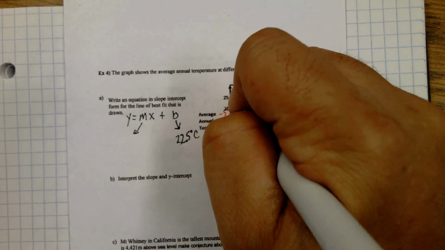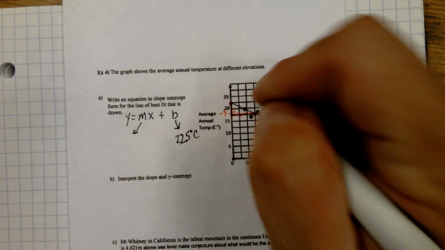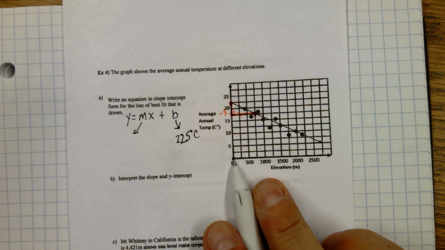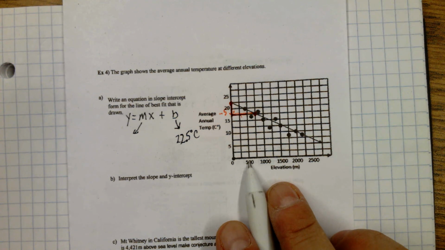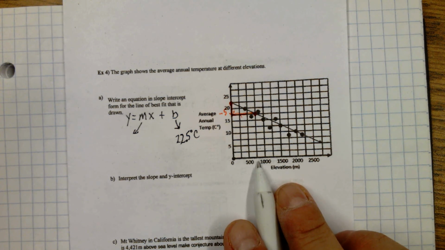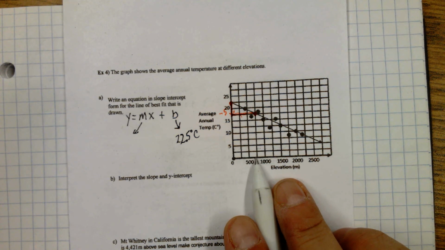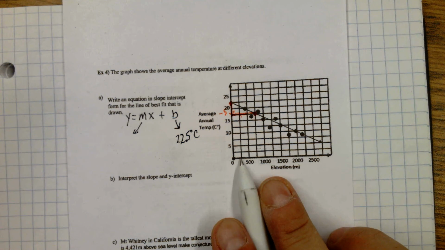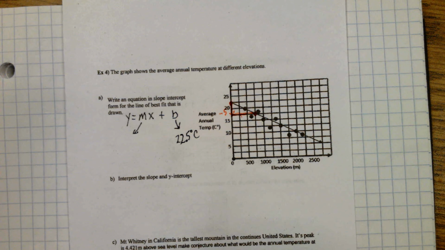And then we're going to go across 3 times. How much is that? Every 2 is 500, so you're going to add another 250. This is 250, this is 500, this is 750.